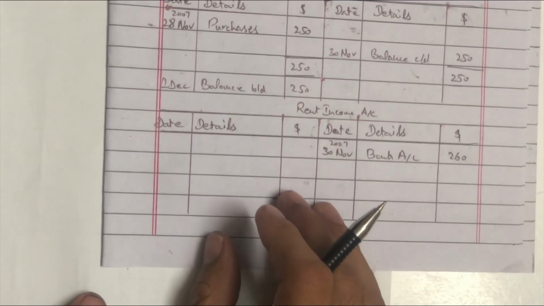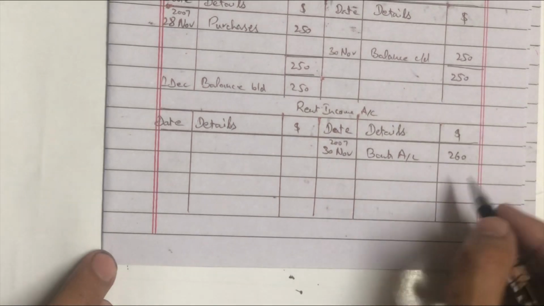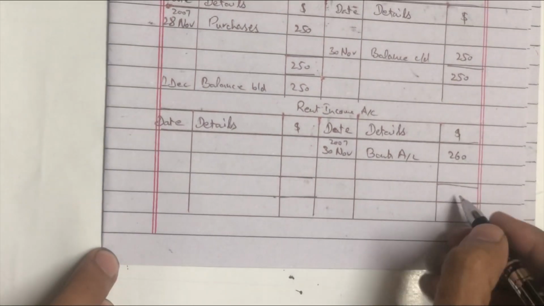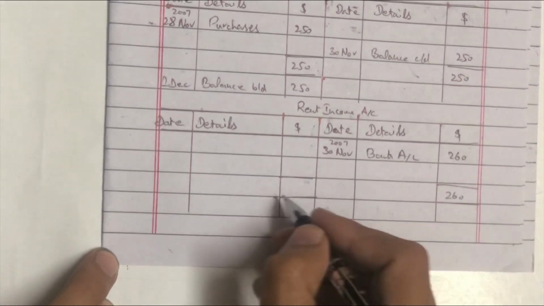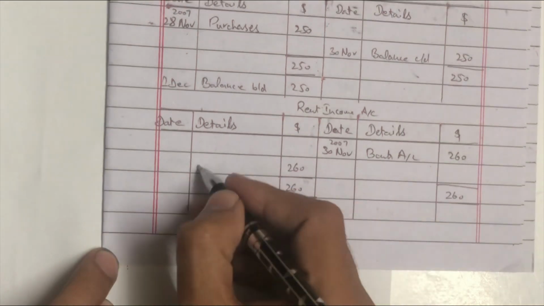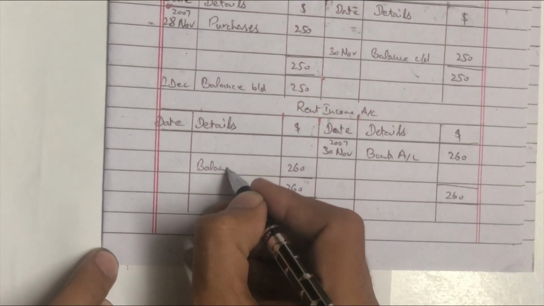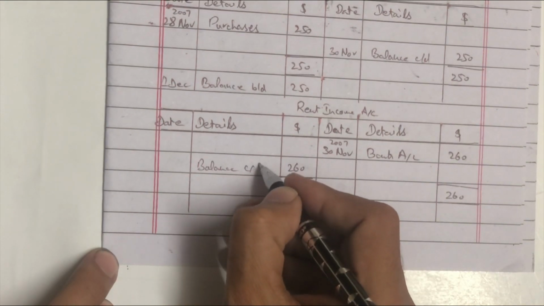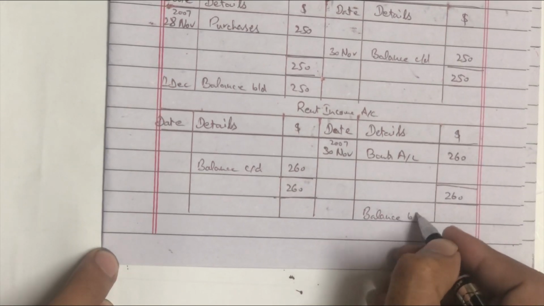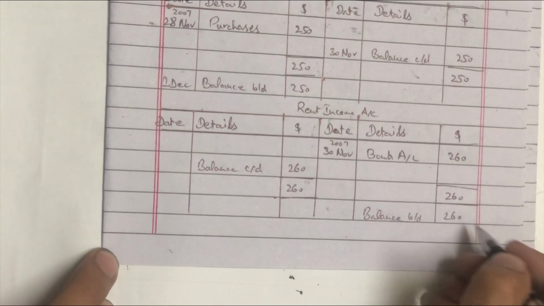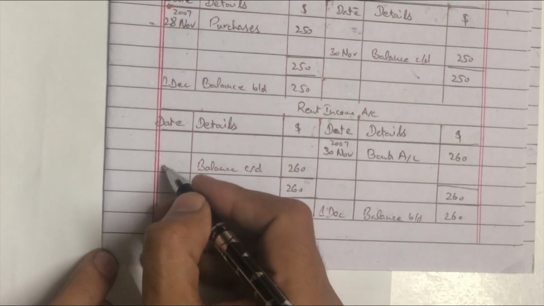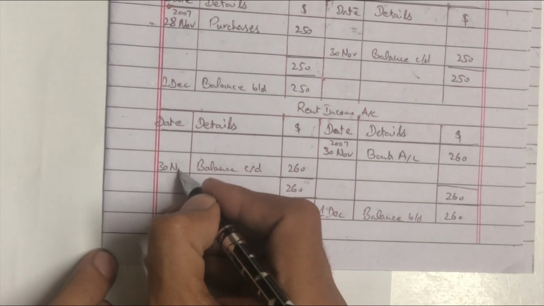The last account is our income account, and income always comes on the credit side, so we have a credit balance of 260, so I'll move this to the other side. There is nothing to deduct, so we'll have this balance CD and balance BD here. That will be the 1st of December and this will be the 30th of November.